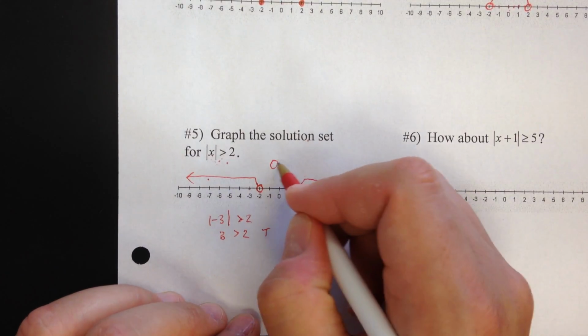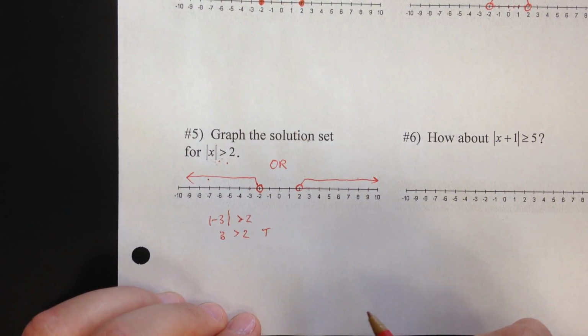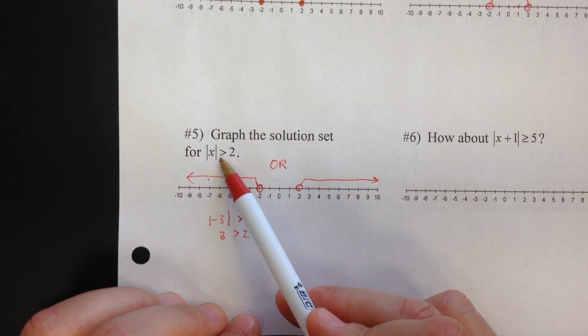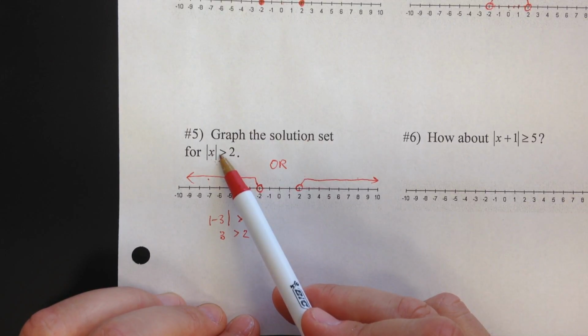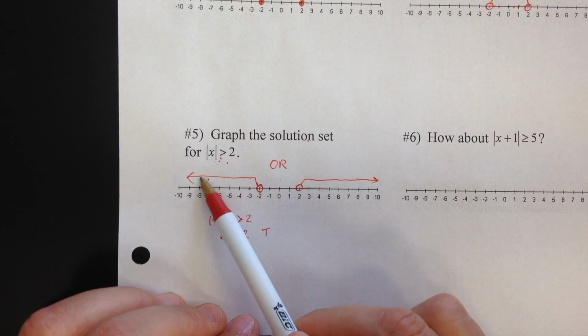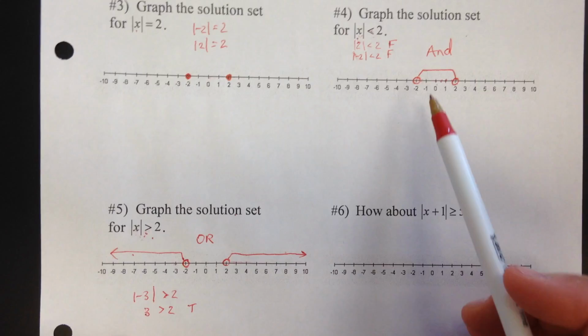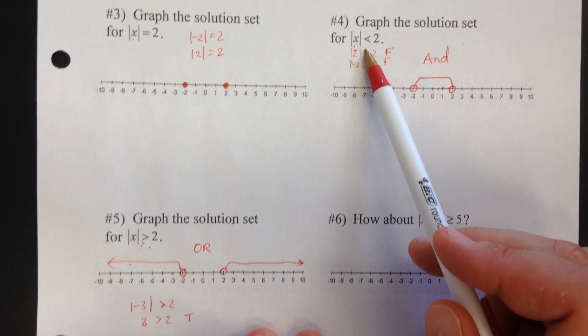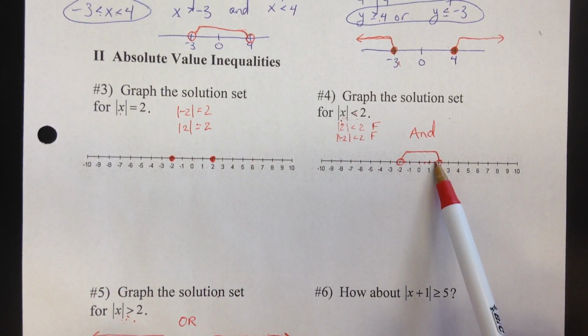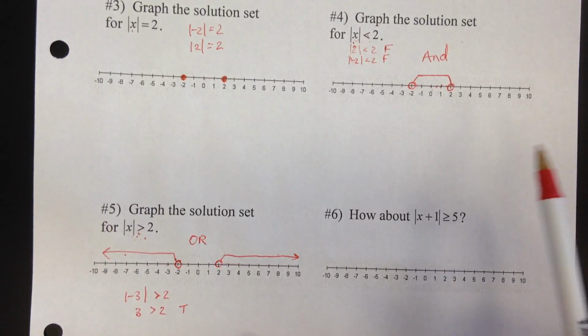Notice that this is an OR problem, very similar to our earlier OR problem. And notice that the inequality symbol was greater than. When's your distance from 0 greater than 2? If I'm to the right of this and to the left of this. When is my distance from 0 less than 2? When I'm between these two values. Okay, so how about number 6?